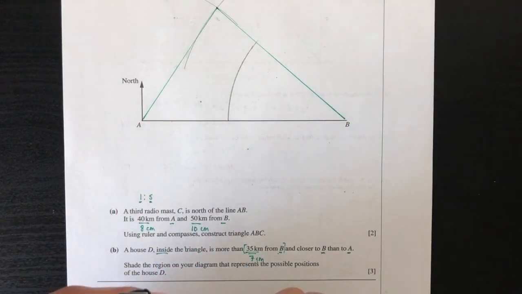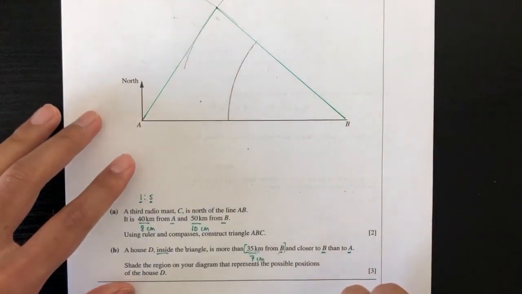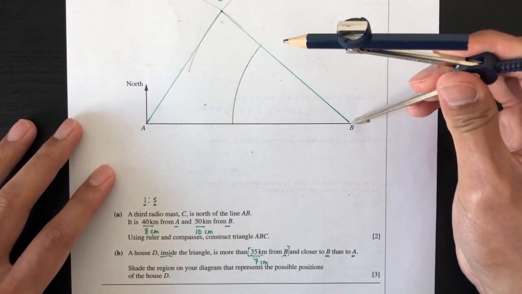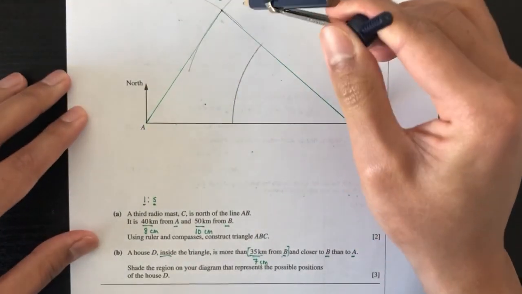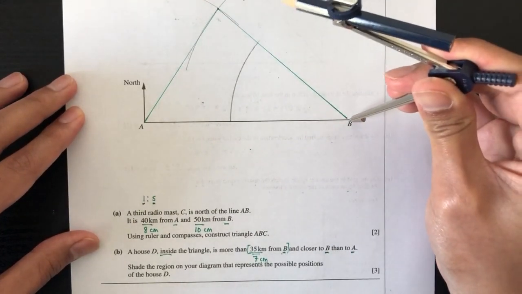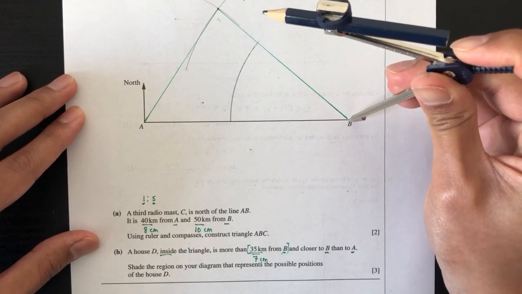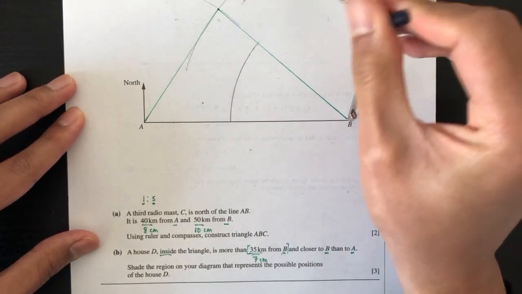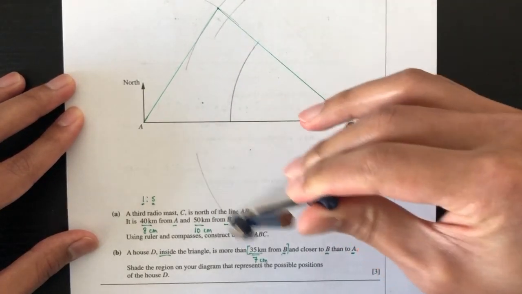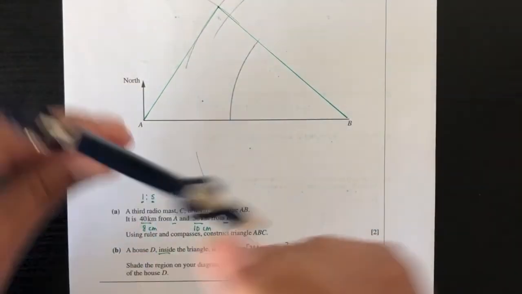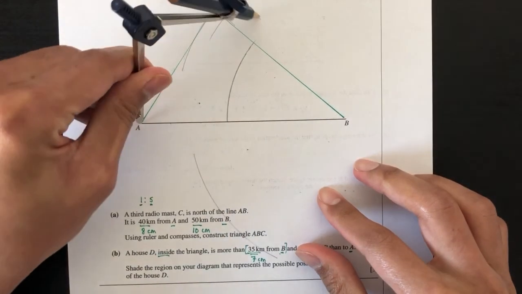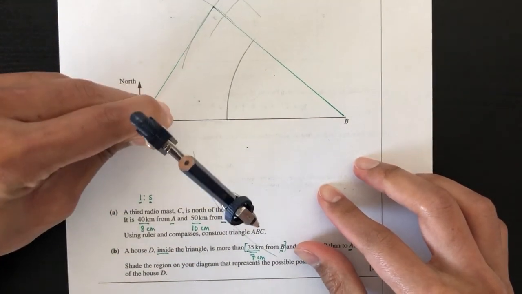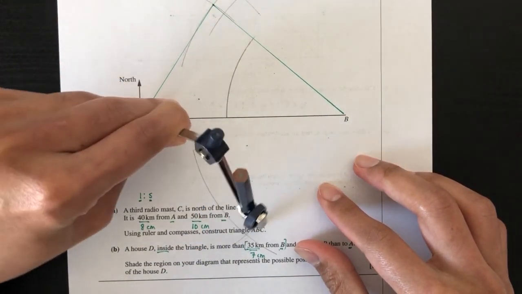So we have to draw the bisector of A and B to find out where it is. So we'll go to point B and now make an arc at least more than halfway. So I'll go to point B properly and draw an arc up here, an arc down here, and go to point A with the same distance. Draw an arc here and an arc on the bottom as well.